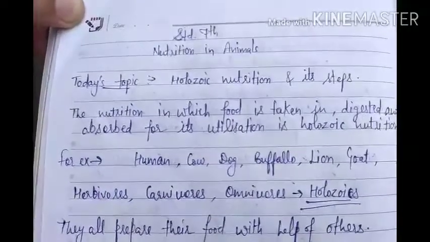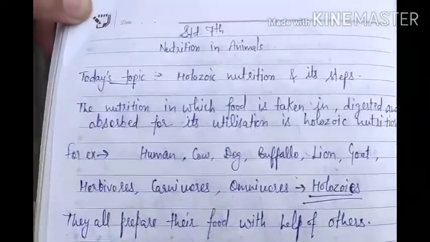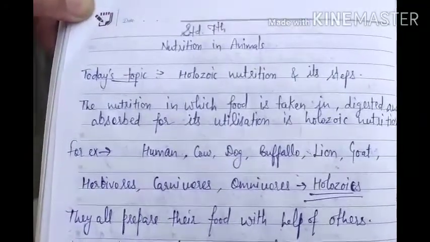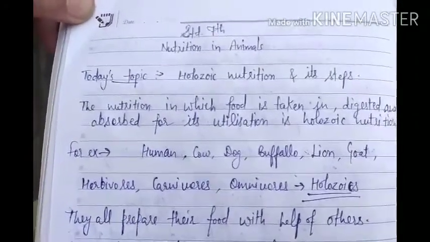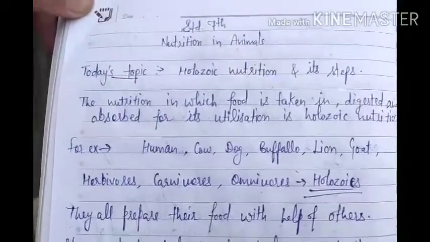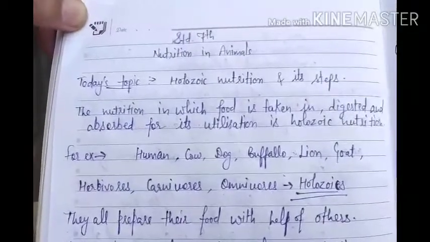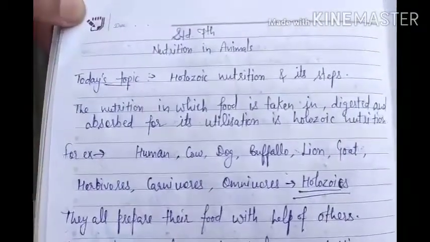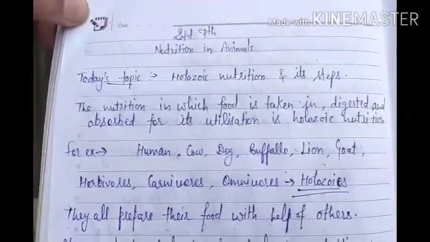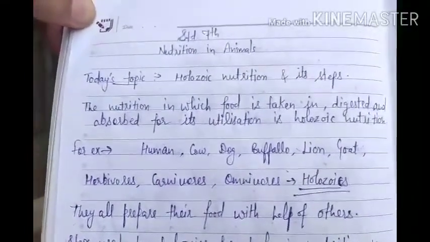The nutrition which is taken by these animals inside the body after the food is taken is called holozoic nutrition. It means the nutrition in which food is taken in, digested and absorbed for its utilization in the body is called holozoic nutrition.